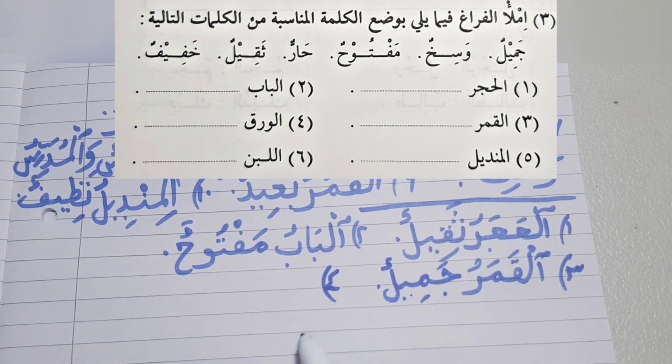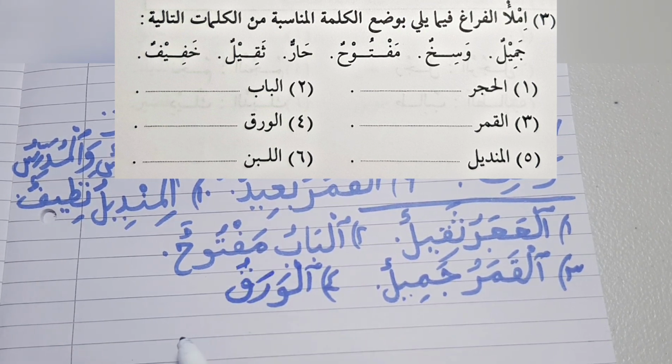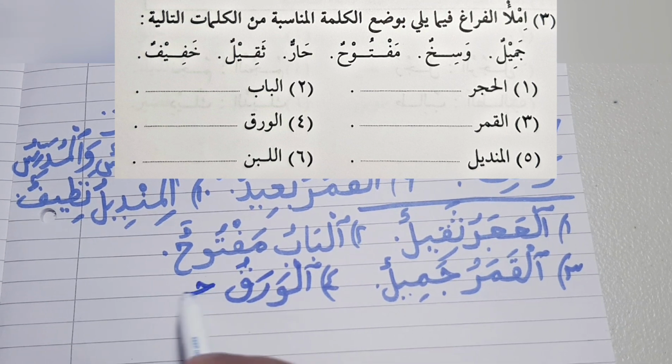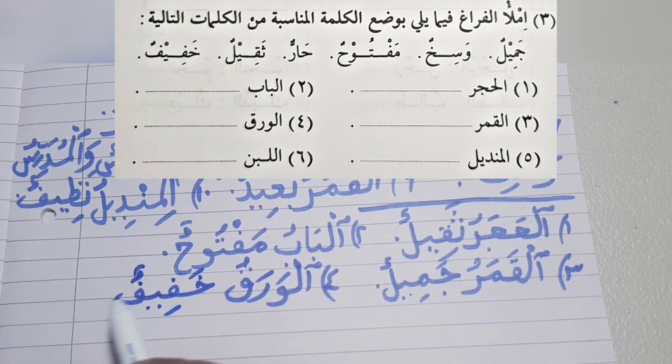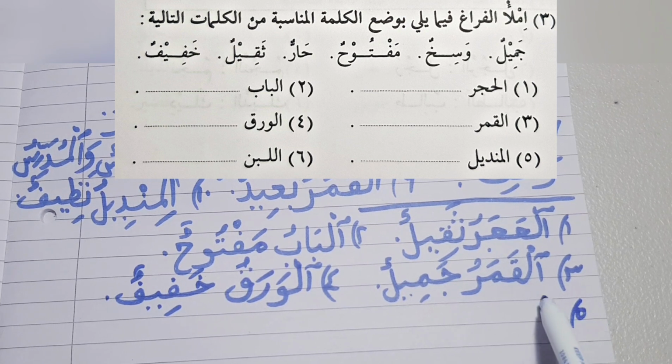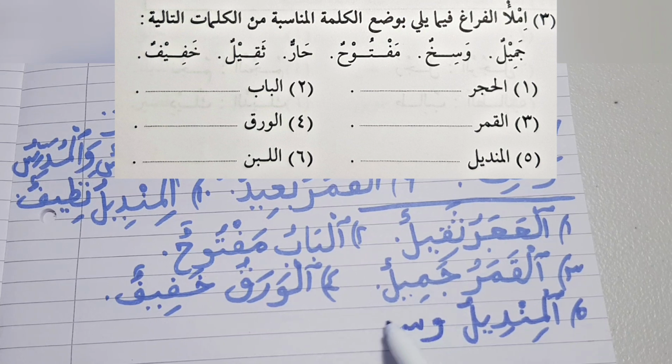Number 4. الورق, the paper or the leaf. الورق خفيف is light in weight. Then we have المنديل, the handkerchief. المنديل وسخ is dirty.